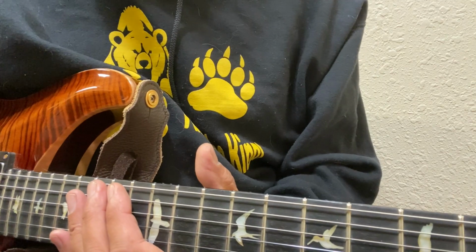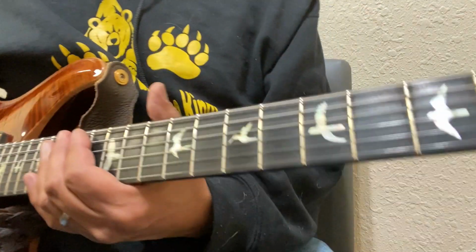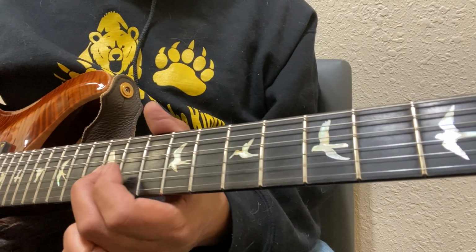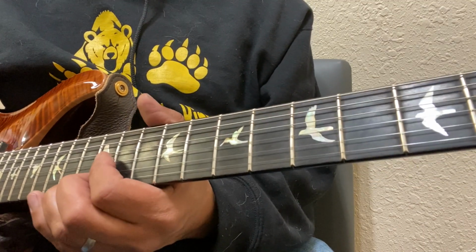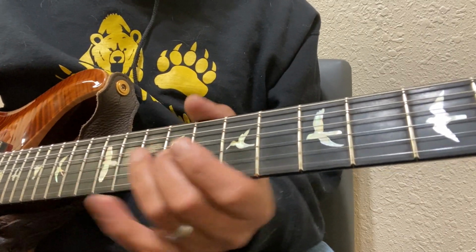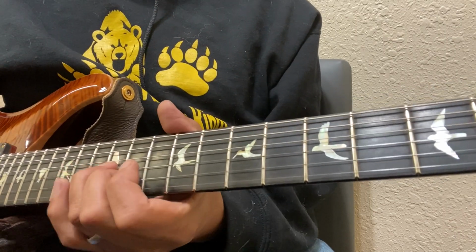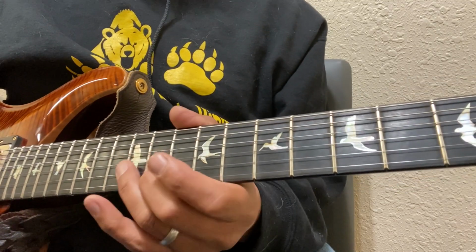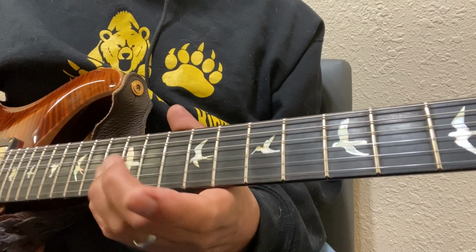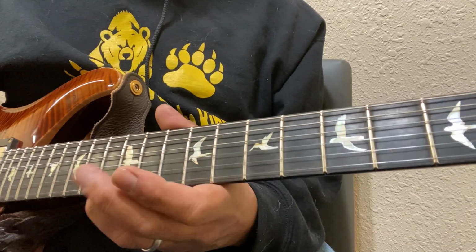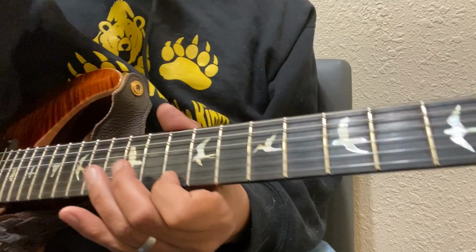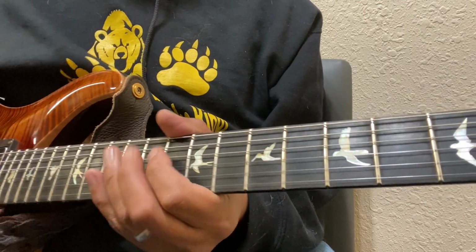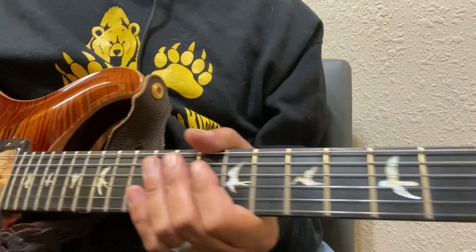And then here's a nice series of notes after that. 12 on the G, 11 on the B, 13. One could argue this is sweep picking. Beautiful choice of notes there. And that happens right after that little run.